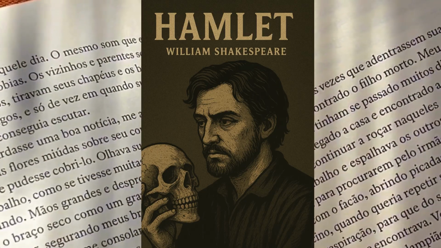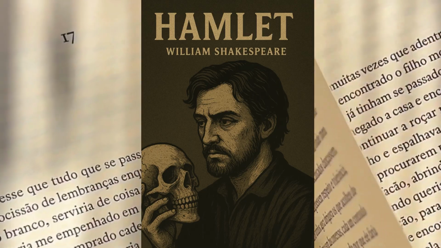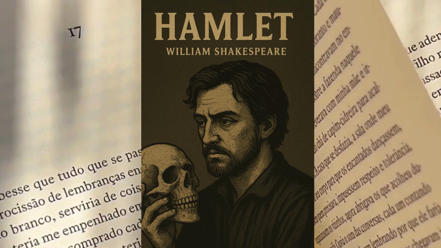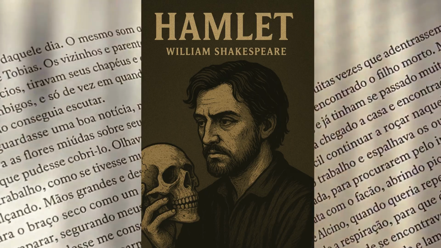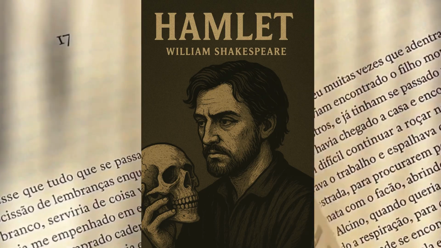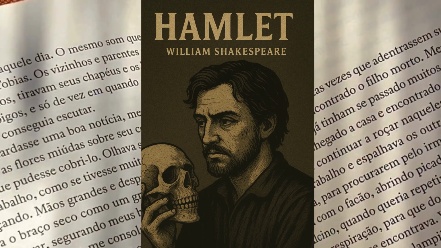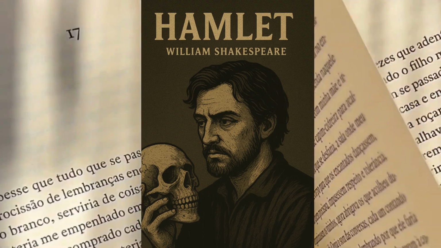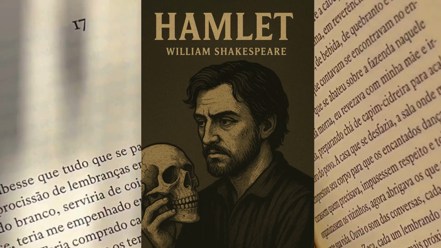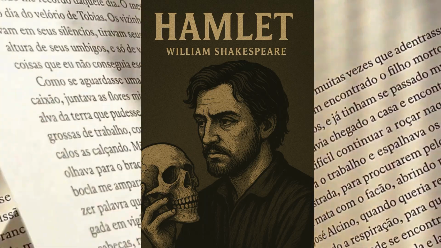That's his argument, and he connects this directly to his own inaction. Thus, conscience does make cowards of us all, he says. The pale cast of thought, the overthinking, the dread of consequences, especially afterlife consequences, paralyzes enterprises of great pitch and moment. They lose the name of action. His intellect becomes his prison. In a way, yes. His deep thinking prevents him from acting decisively. It's a core theme of the play, articulated so powerfully right here.